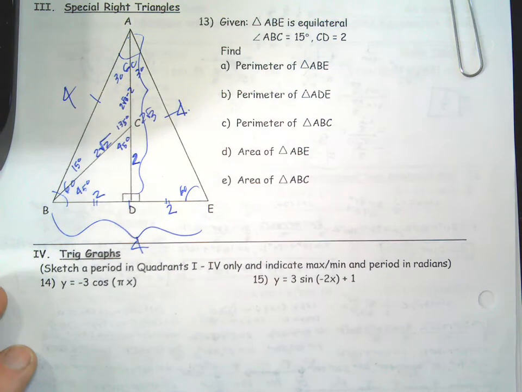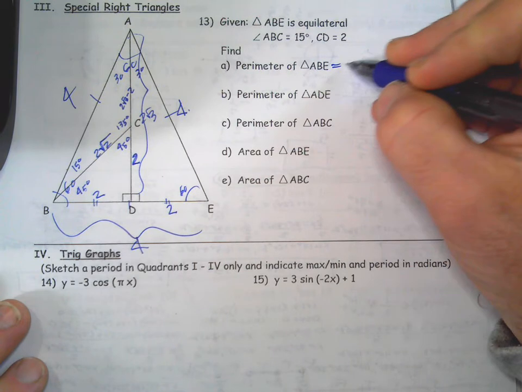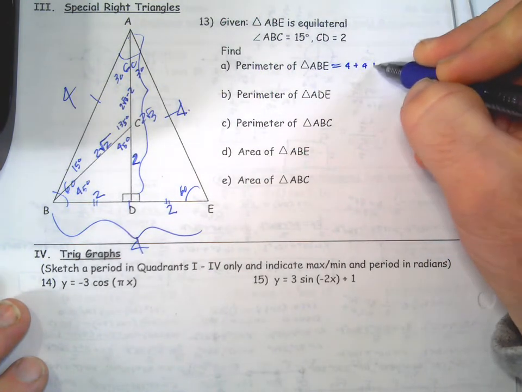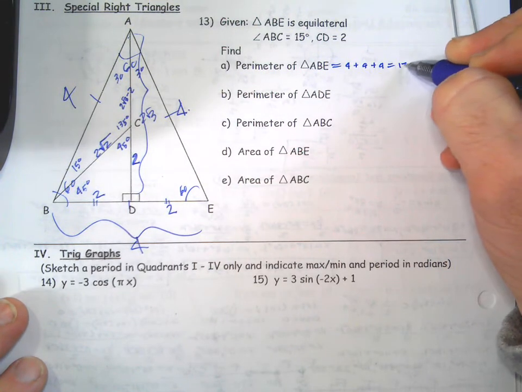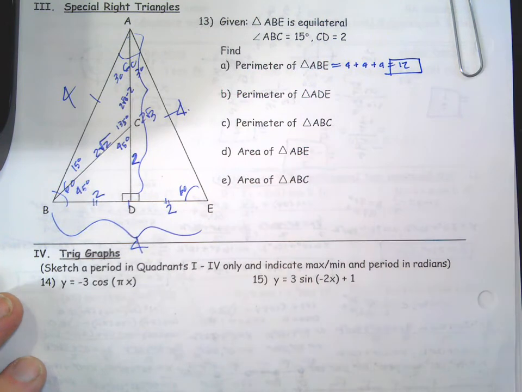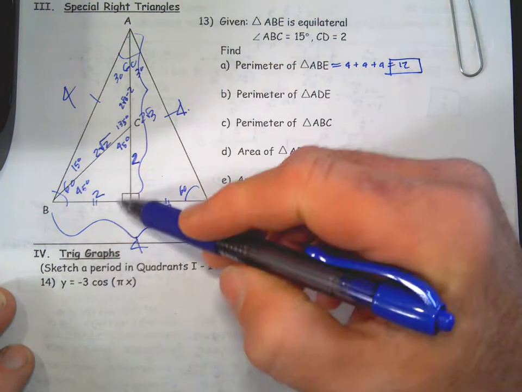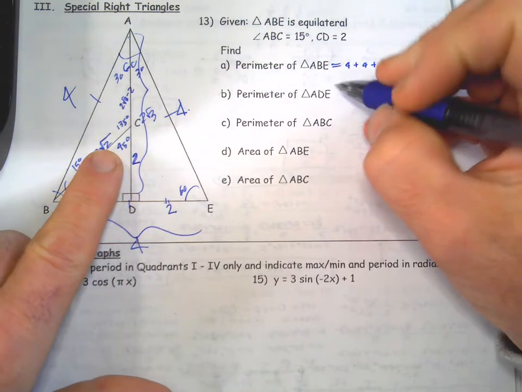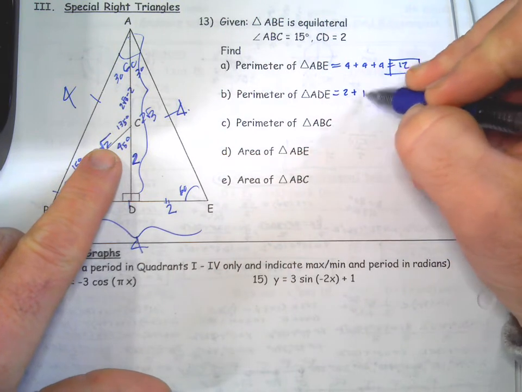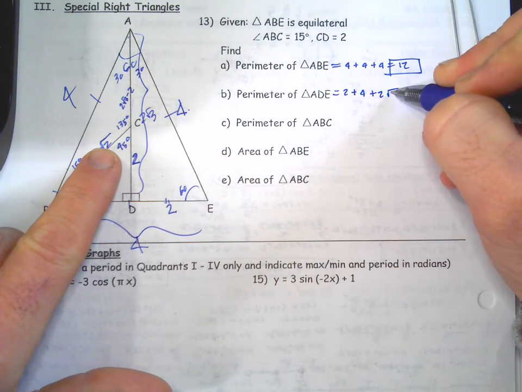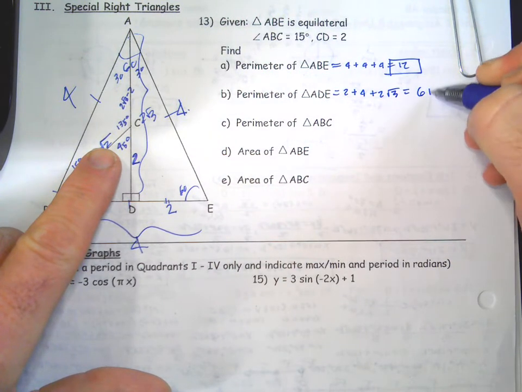So what's the perimeter of triangle ABE? That's the big one, right? With the equal sides, 4 plus 4 plus 4 equals 12. Okay, what's the perimeter of triangle ADE? ADE is this right triangle over here. That's going to be 2 plus 4 plus 2 root 3. So that's going to be 6 plus 2 root 3.